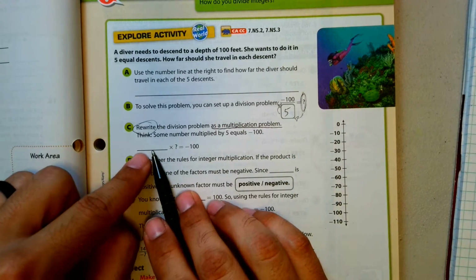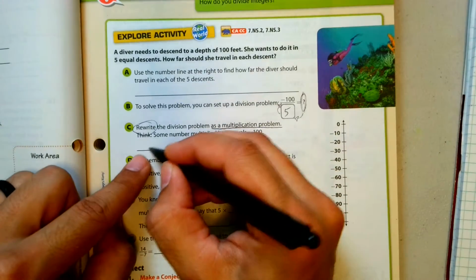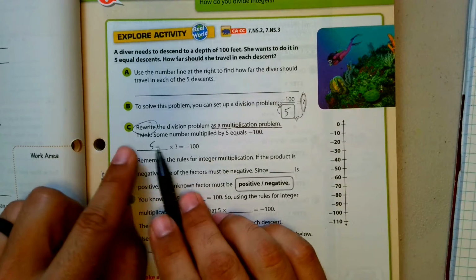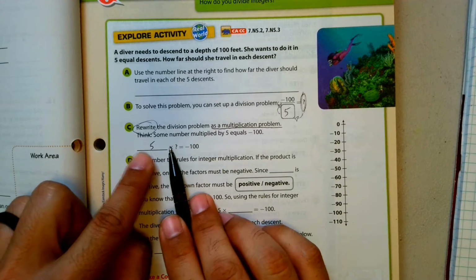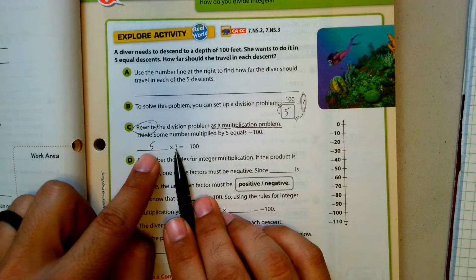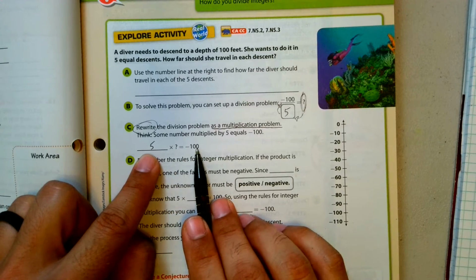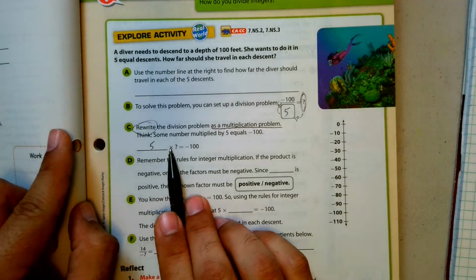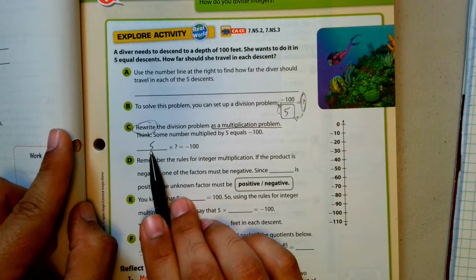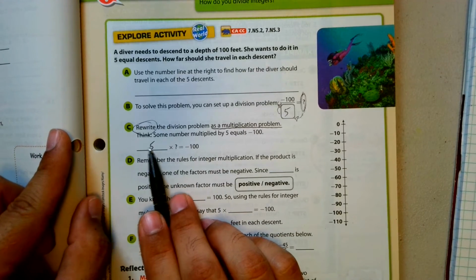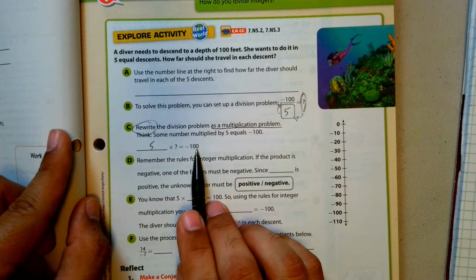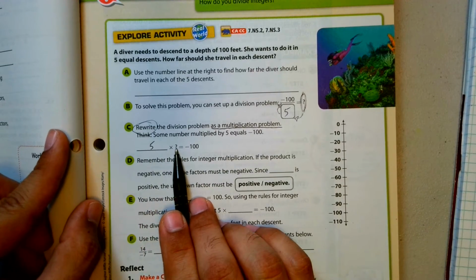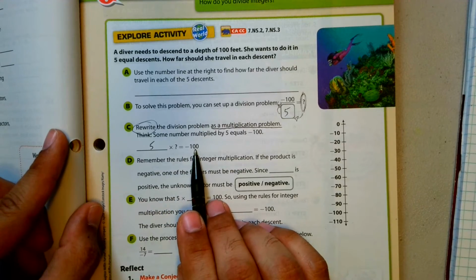So what's 5 times 10? Isn't that 50? We're halfway there. So if 5 times 10 is 50, and that's halfway, then 5 times 20 would get us all the way.